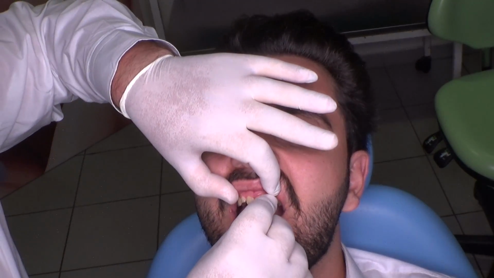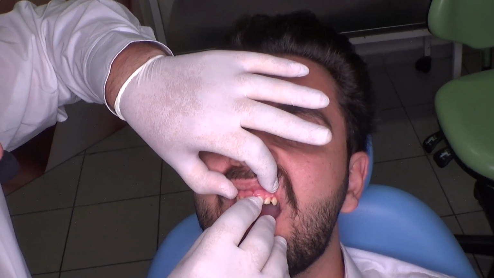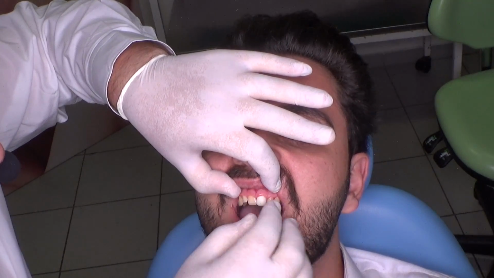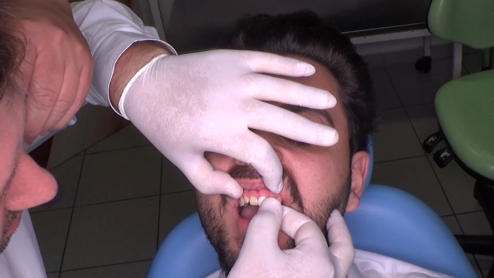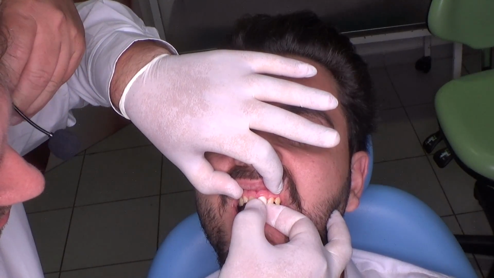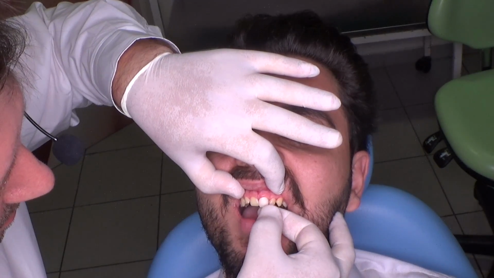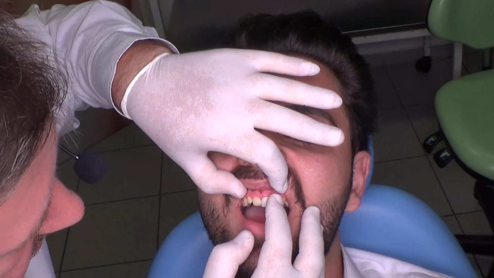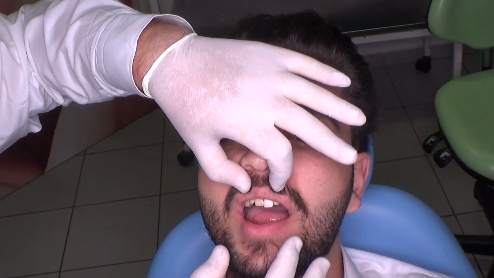And you put a piece of composite on the central incisor. It's simple as that. I want it to be slightly longer. You work with your fingers like this. You can make him rest position to see the new length.